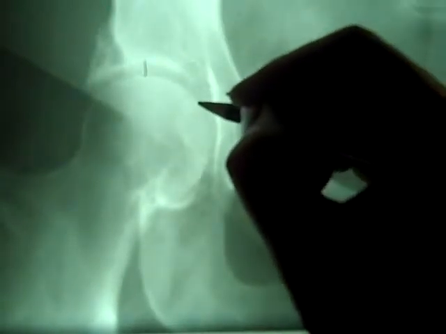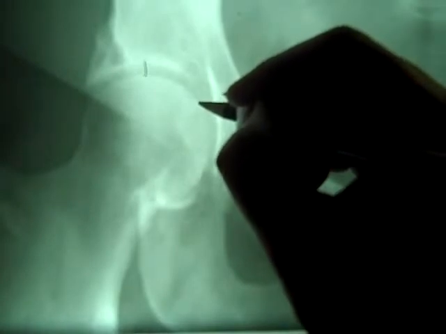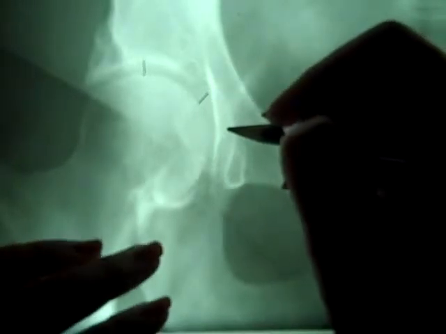Axial is going to be about at this point, measuring from the femur head to the acetabular cup. So measuring that distance right there.